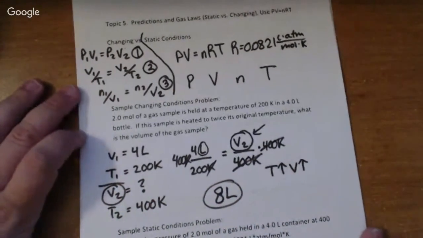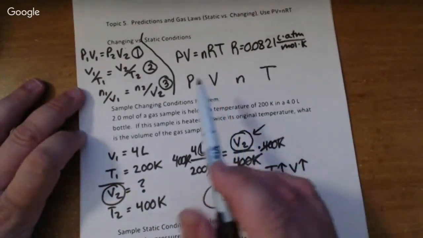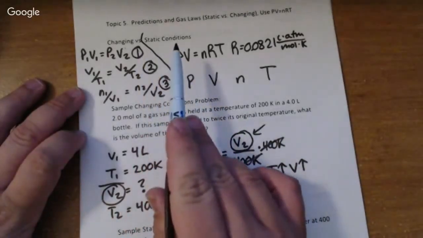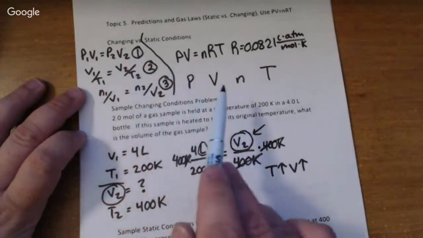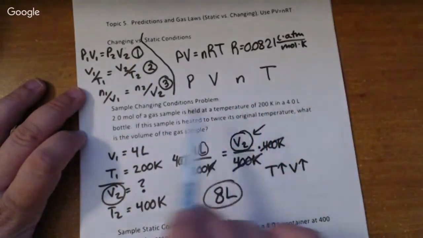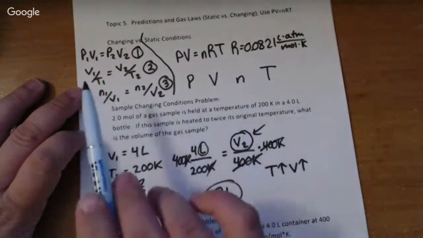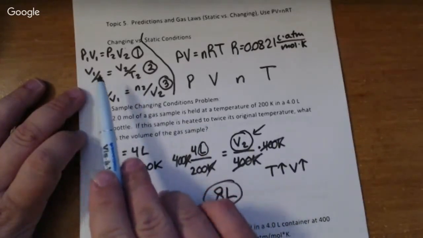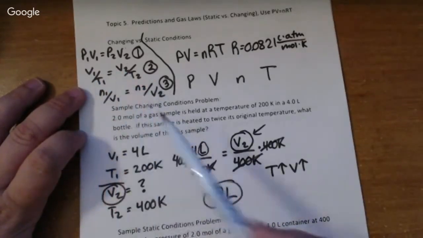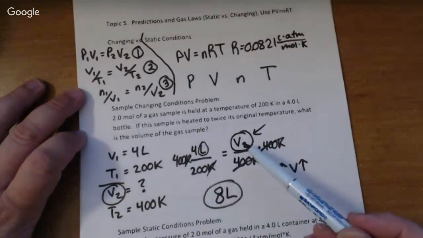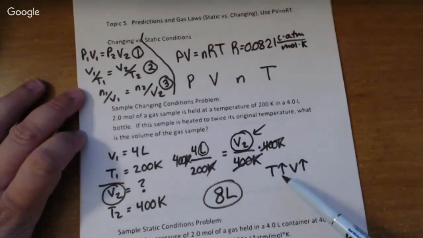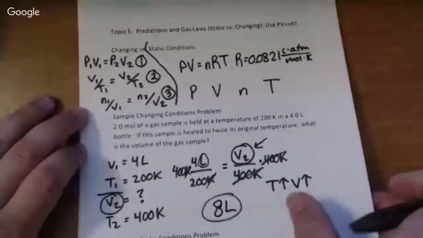Okay, just to recap, in solving a gas law problem, decide if it's changing or static. If it's changing, you have to decide which 2 variables we'd be using. This problem focused on V and T, so I'll be using Charles' law, V1 over T1 equals V2 over T2. We've labeled everything, we plugged it in, we solved for our unknown, and then we made sure that it actually made sense. Okay, let's go to a static conditions problem.